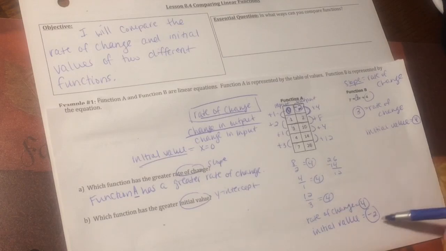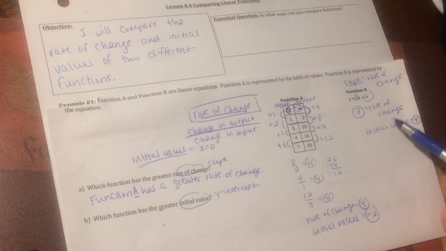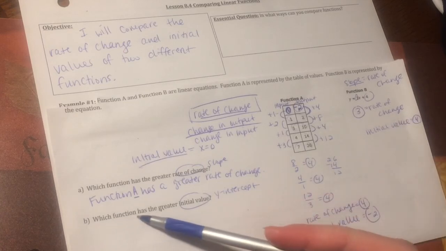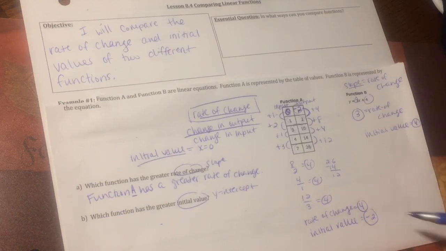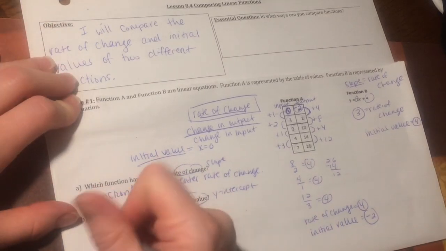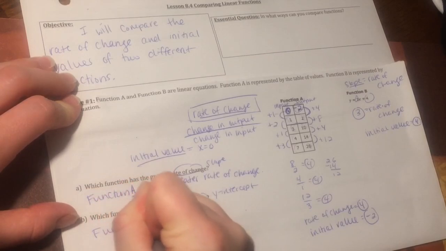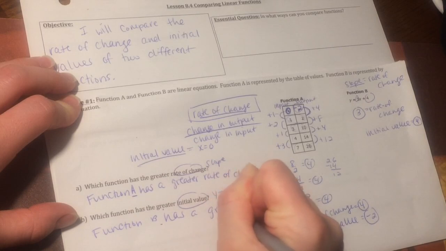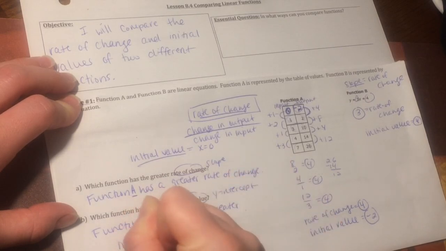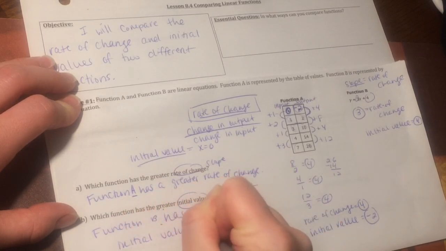All right, so let's compare. The question is asking which function has the greater initial value. It looks like function B has a greater initial value because 4 is bigger than -2. So in this case, function B has a greater initial value.